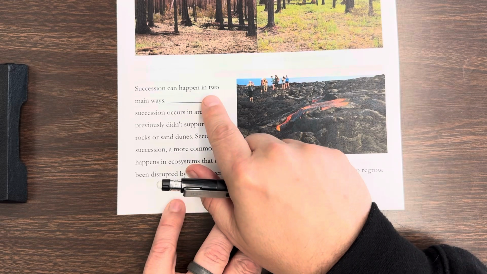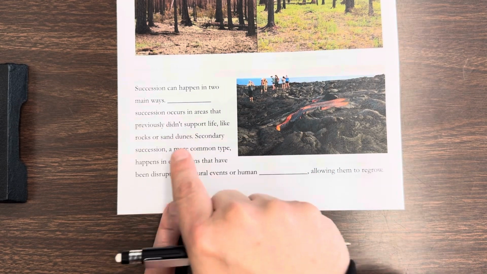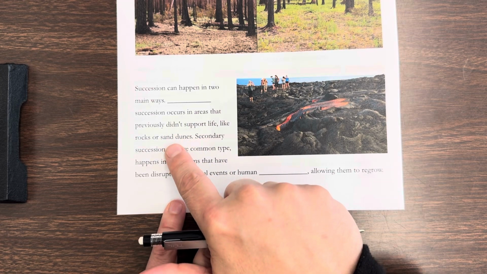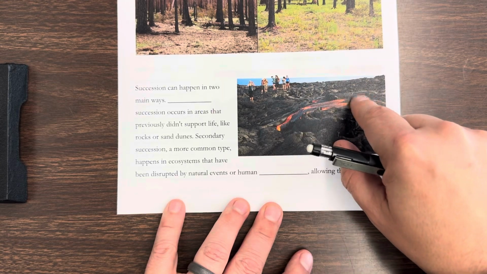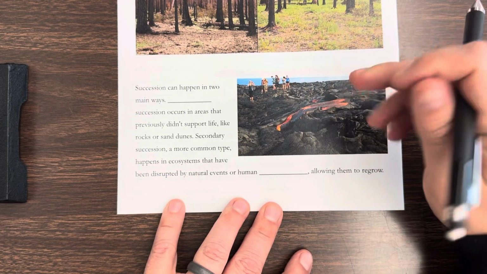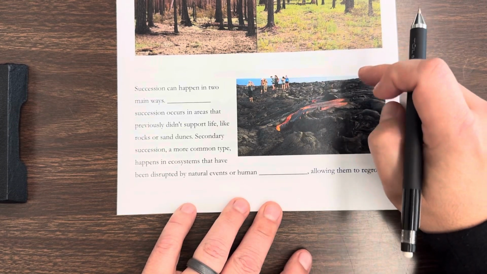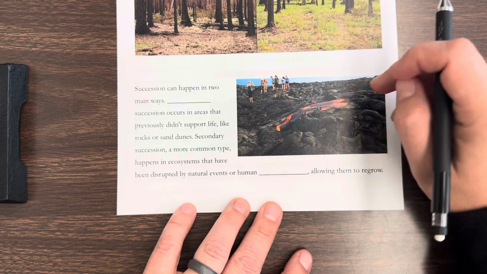Succession can happen in two main ways. Primary succession occurs in areas that previously didn't support life, like rocks or sand dunes. This is a good example. This is lava rock that's going to cool. Once it does that, there's nothing living on there. It's just bare rock. But eventually, ecosystems can form on that rock.